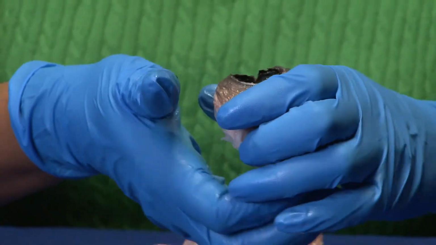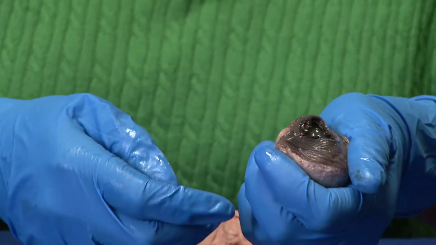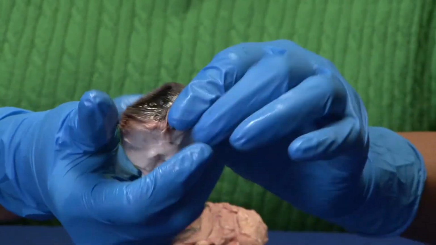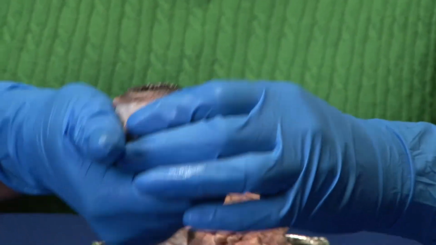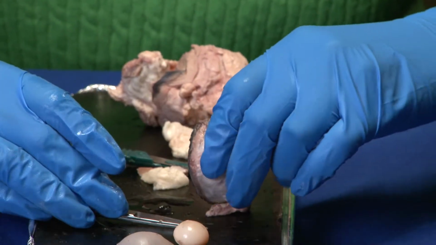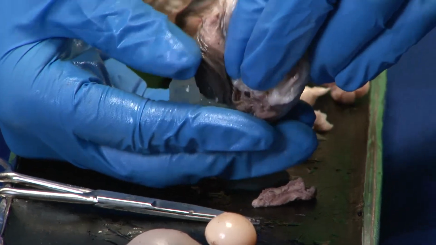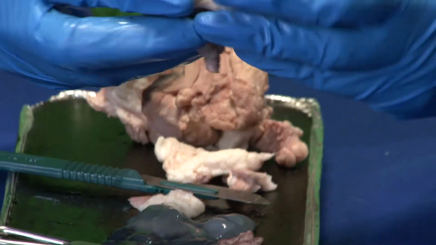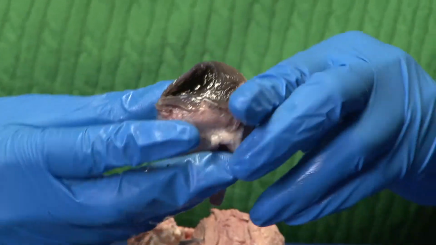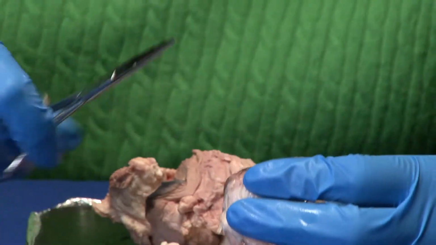So if you can see, if I squeeze on the eyeball, it's usually pretty stable, not flexible, and rigid. But if we were to take out the vitreous humor, which is this jelly substance that's coming out, we now see that the eyeball is actually quite flexible. So the vitreous humor really helps to maintain the eyeball shape.